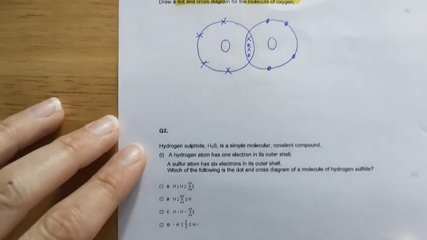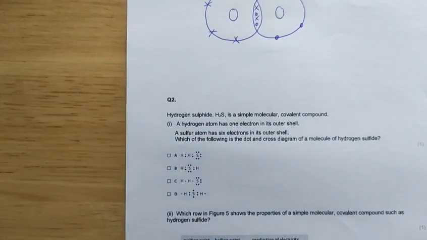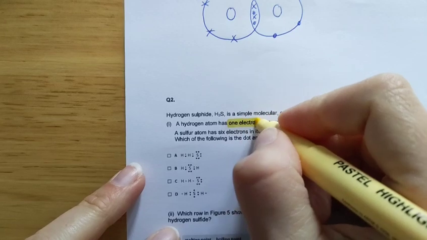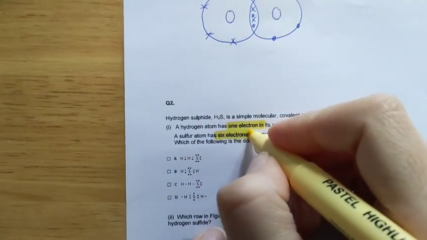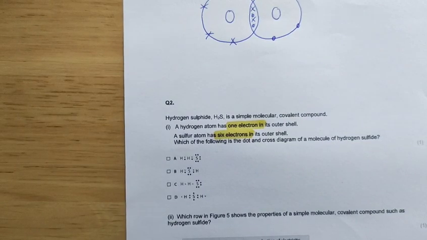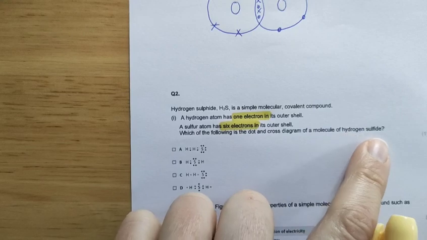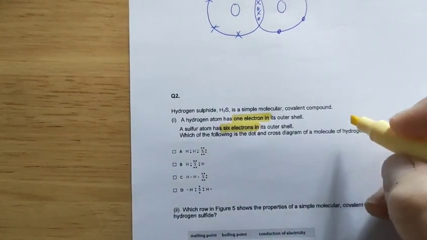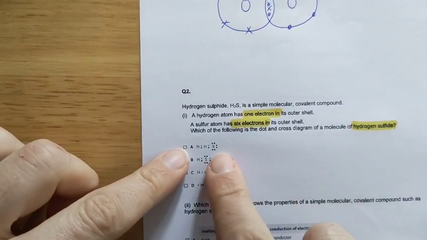Next question. Hydrogen sulfide, H2S, is a simple molecular covalent compound. A hydrogen atom has 1 electron in its outer shell. I'm going to highlight that. A sulfur atom has 6 electrons in its outer shell. Which of the following is the dot and cross diagram of a molecule of hydrogen sulfide? So a molecule of hydrogen sulfide. So we have a look at this.